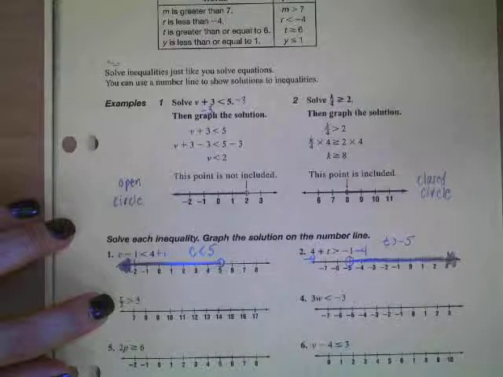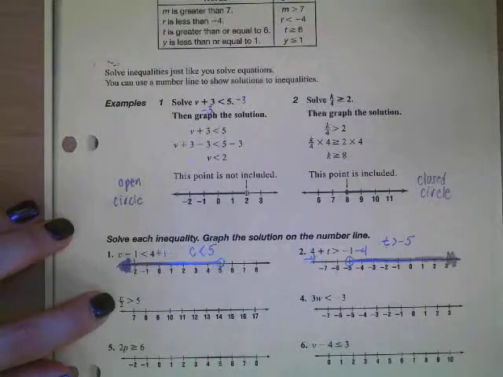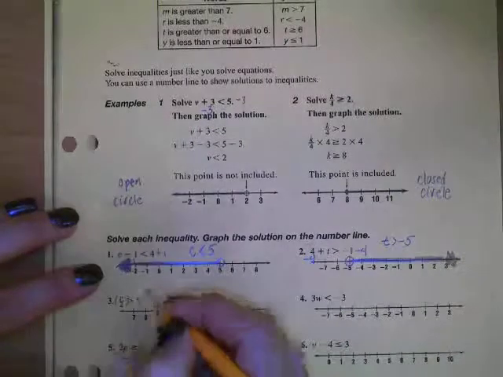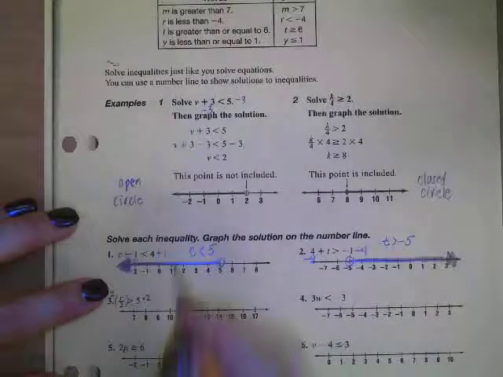We're trying to get the R by itself. Alex, what's happening to the R right now? It's getting divided by 2. Divided by 2. So what's the opposite of dividing? Multiplication. Right. So I'm going to multiply by 2.